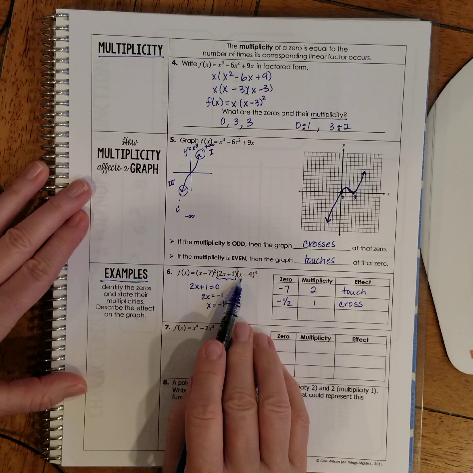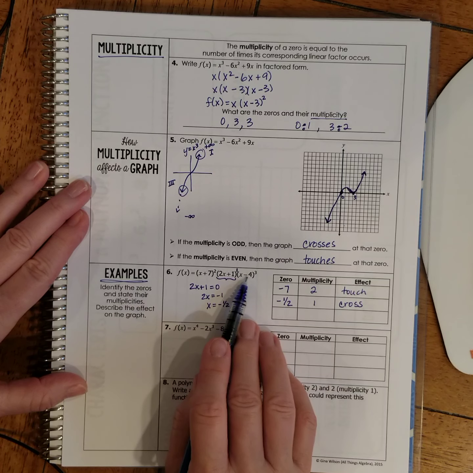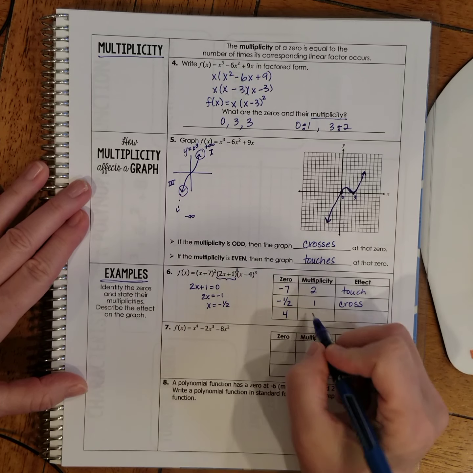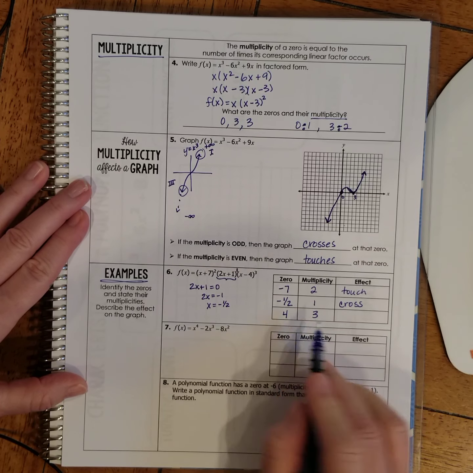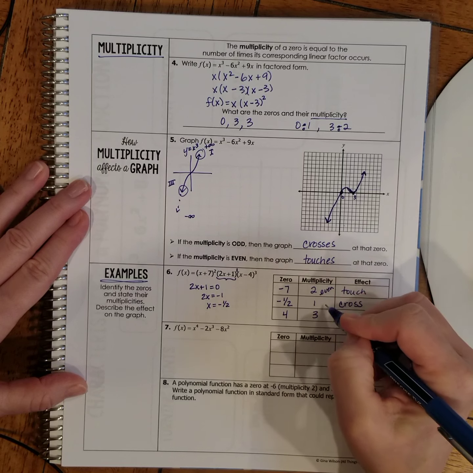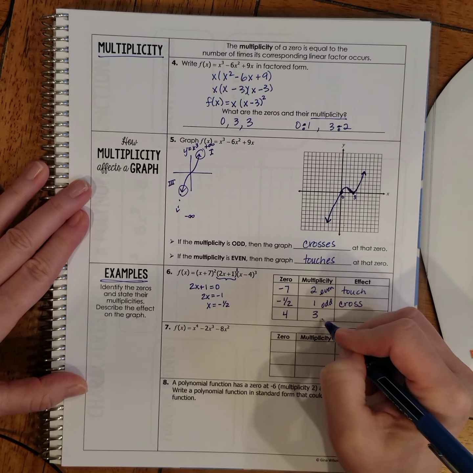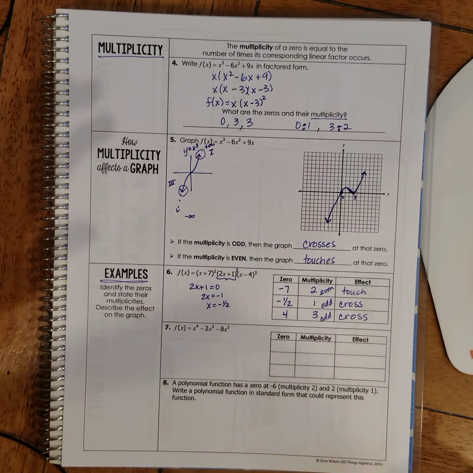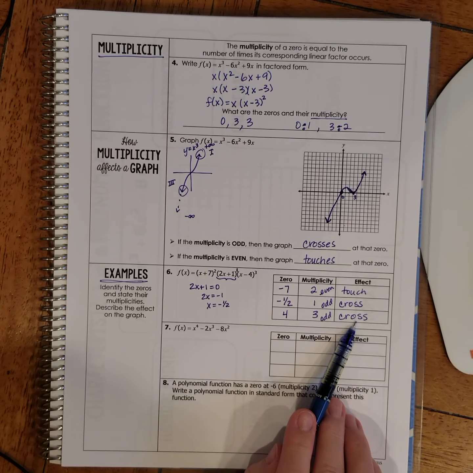Okay, and then the last one here, this factor will equal 0 if x is 4. The multiplicity there is 3. That's an odd number, right? So we have an even, we have an odd, and we have another odd. That's where it's going to, again, cross at those points. So that's going to be the effect on the graph.